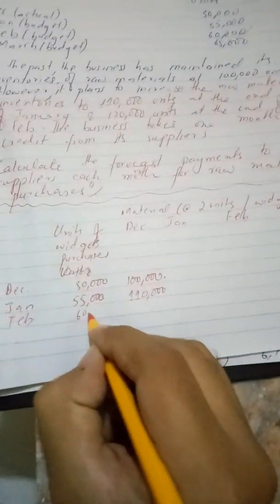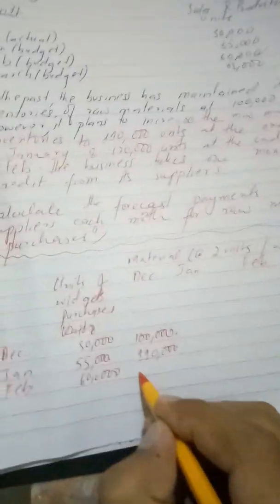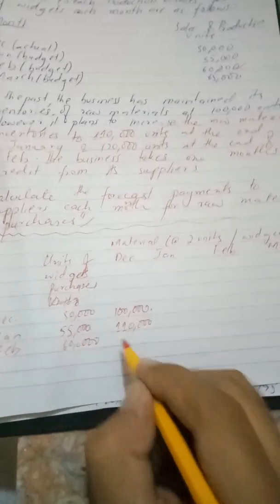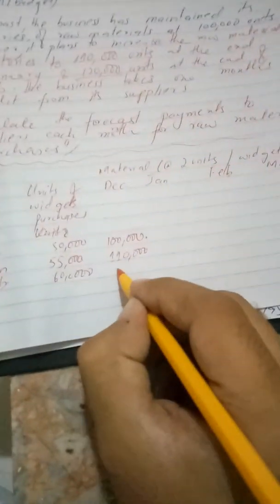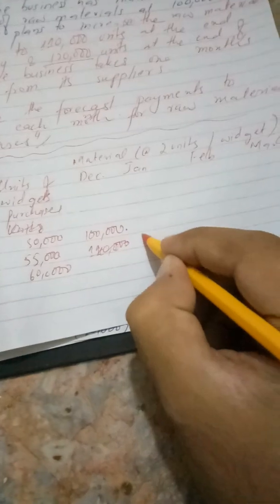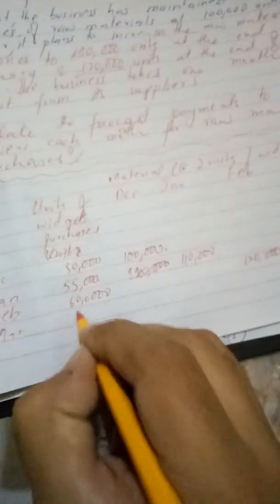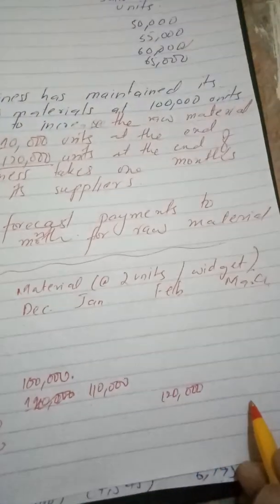Feb is 60,000, and the units would be 120,000. That is over here. And in March that would be 65,000, and that would give us 130,000.